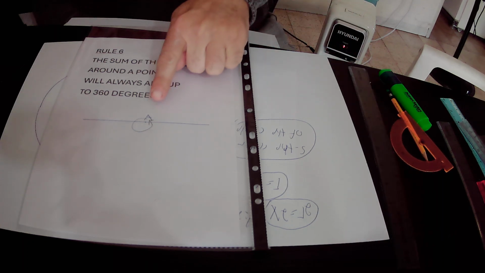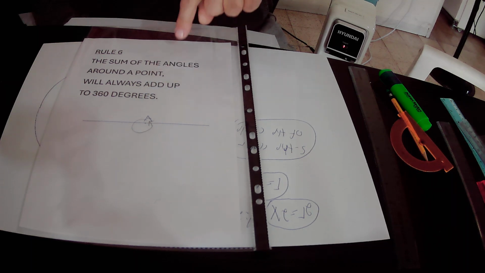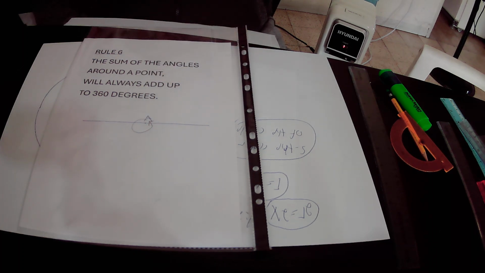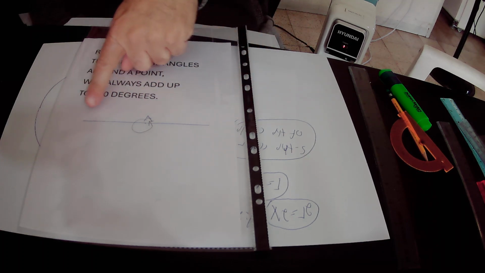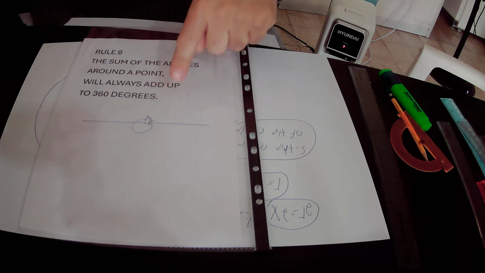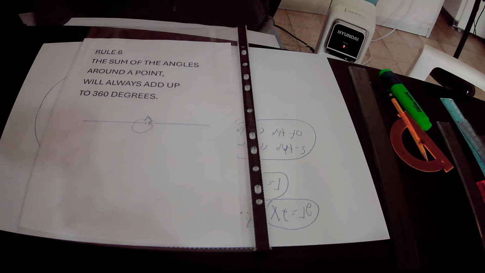So in the drawing we have here point A. We prove this rule number 6 by drawing a straight line through point A. According to rule number 3, the sum of the angles on the upper side of the straight line at point A must be equal to 180 degrees.